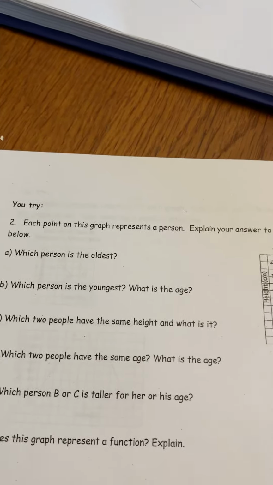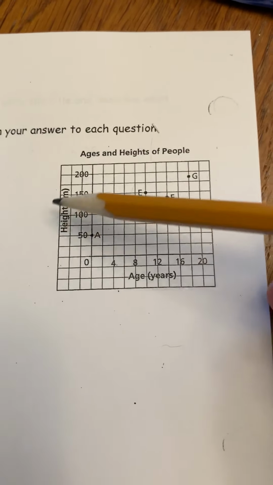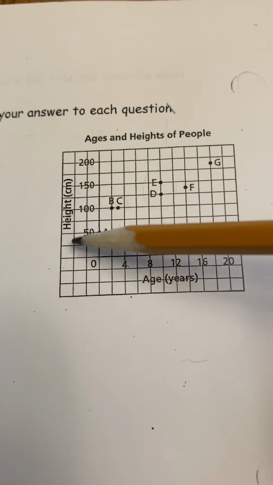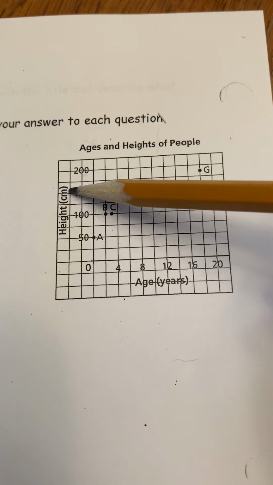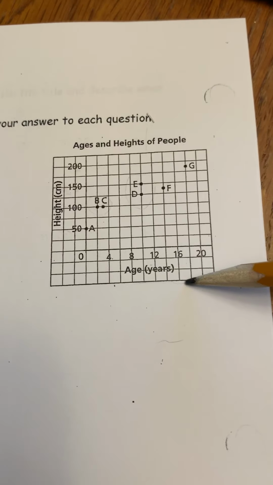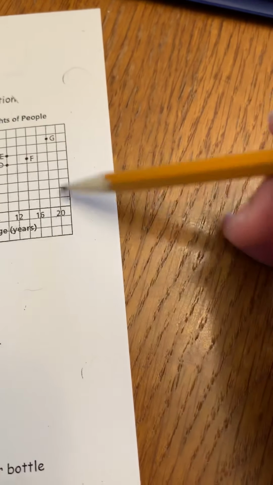Okay, so if I gave you this, you try. Okay, we've got a graph. It's titled Age and Heights of People. So the y-axis, or a range as we're going to start to talk about it, goes on this axis, and it's in centimeters. Age, of course, is going to be in years, and that's going on our x. Okay, so it says which person is the oldest. So we're going to look here on age.